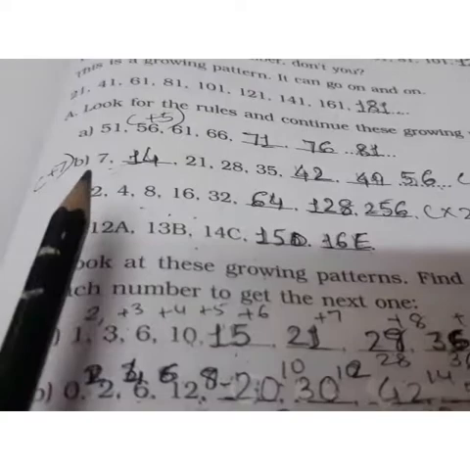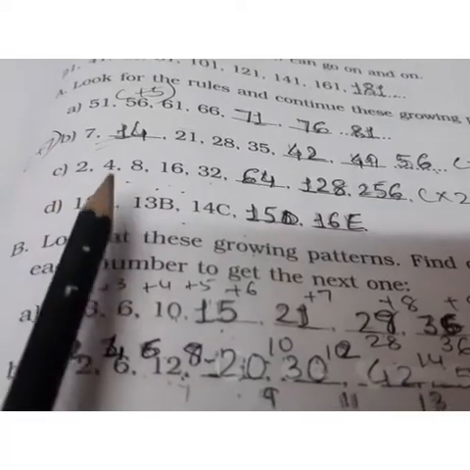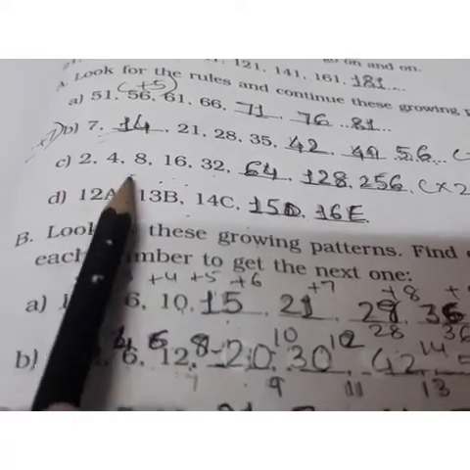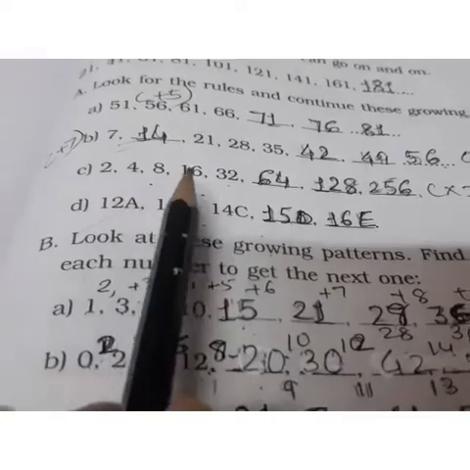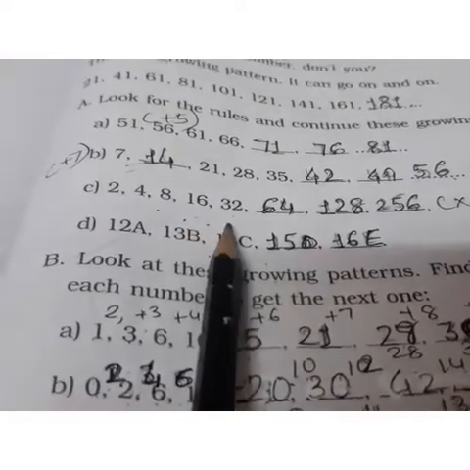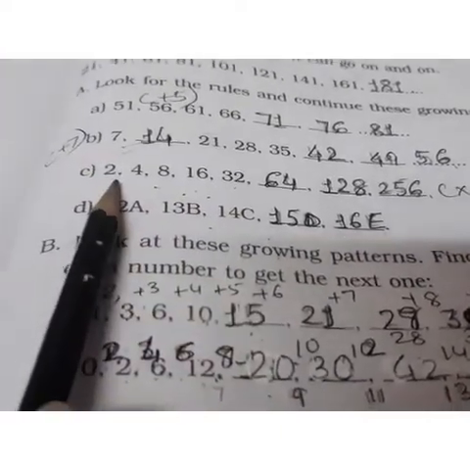Then see, 2, 4, 8, 16 and 32. Now here you can see every time the number has been doubled. 2, the double of 2 is 4, the double of 4 is 8, the double of 8 is 16, the double of 16 is 32. That means each number has been multiplied by 2.